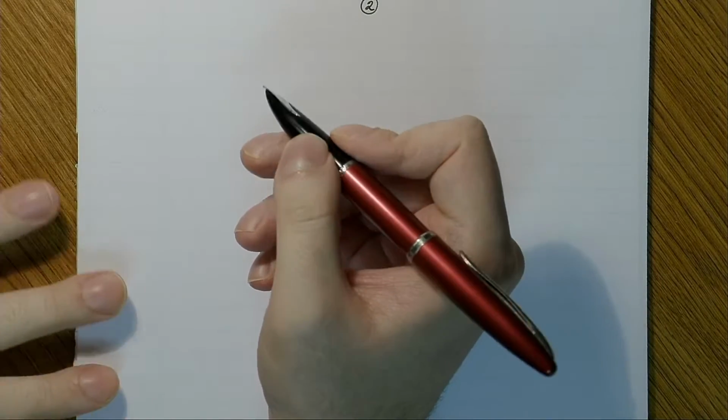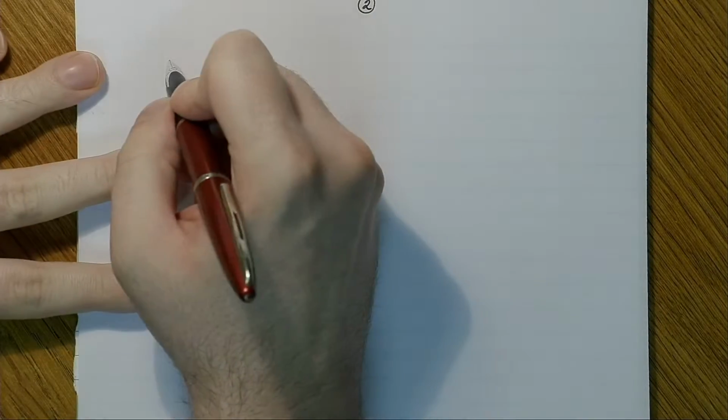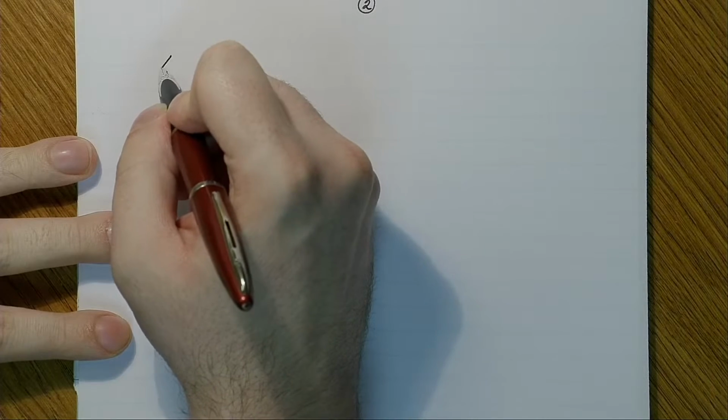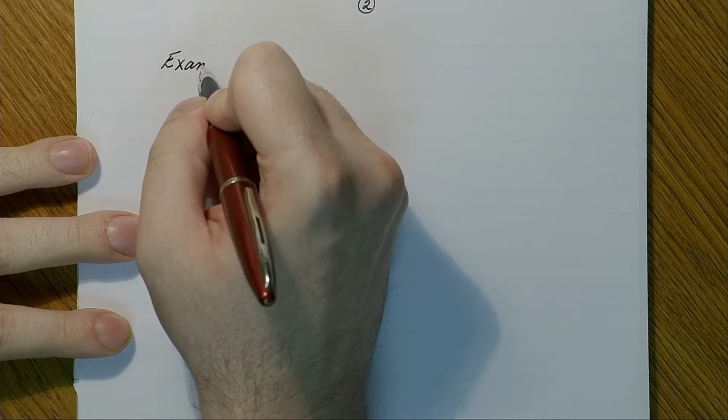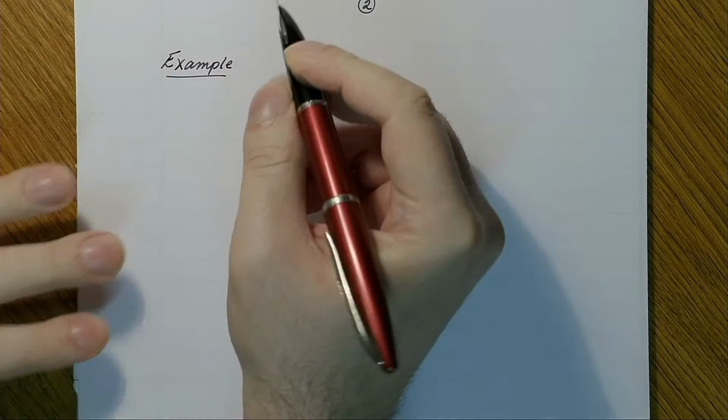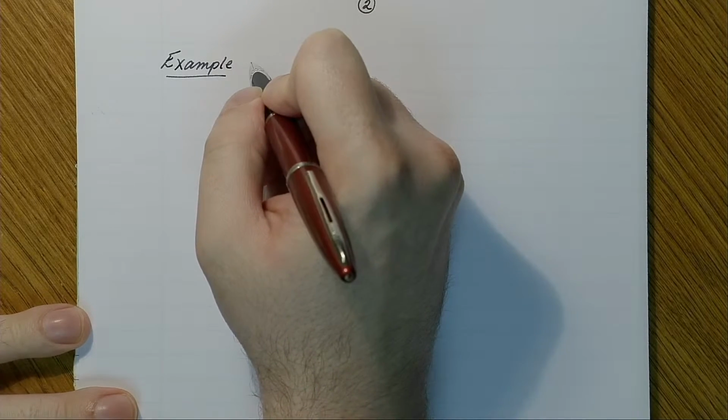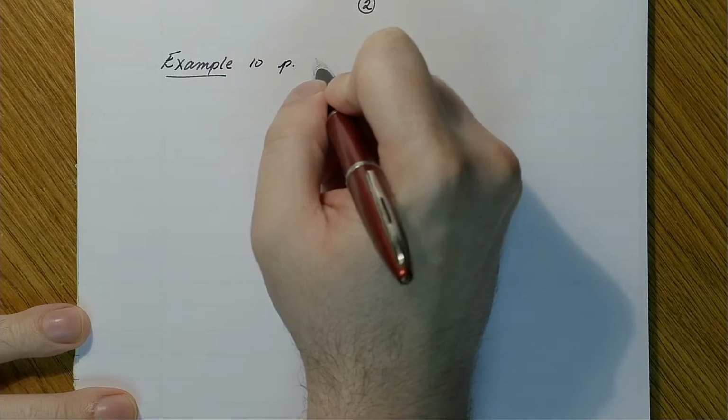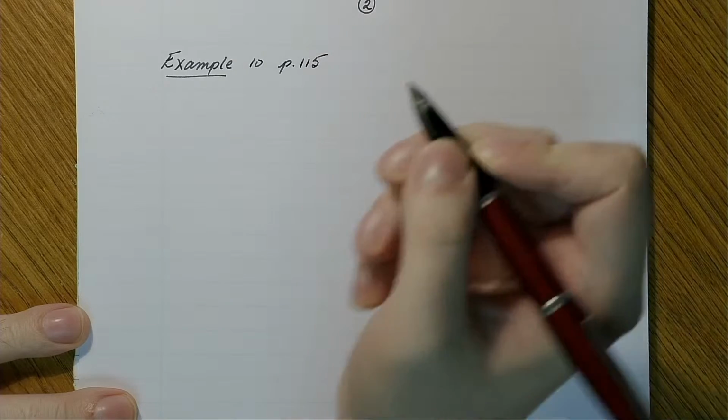Okay, let's do some more rates. Let's say this example. This example is based off of example 10, page 115 in the textbook.